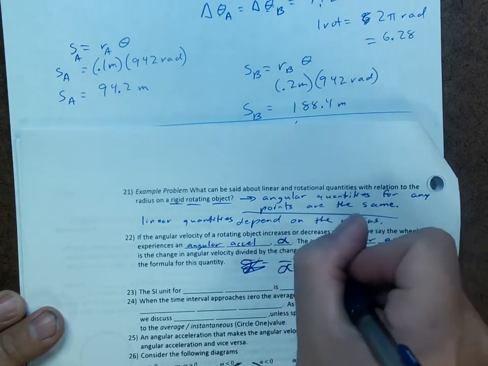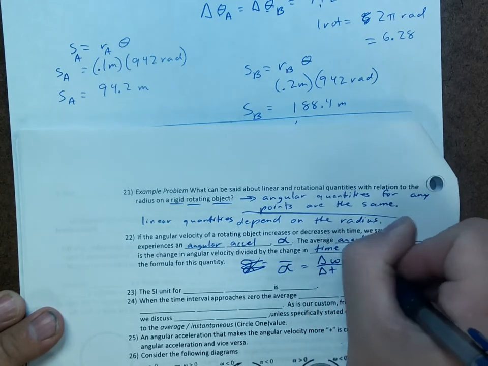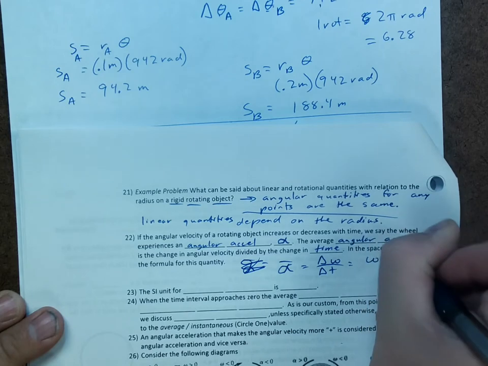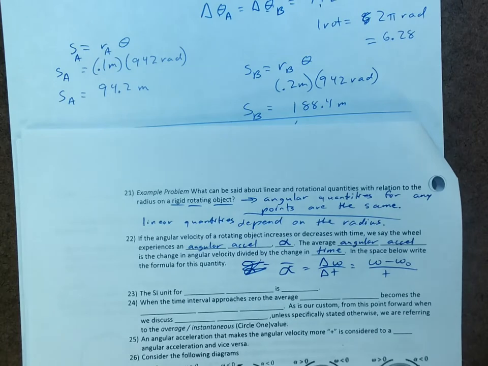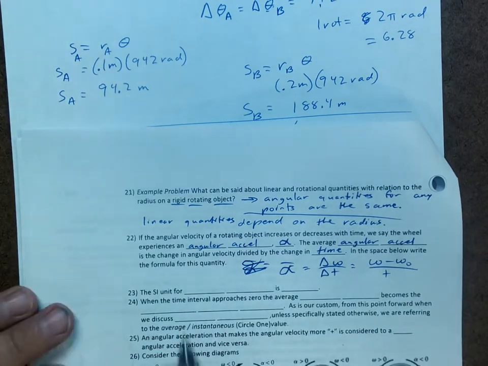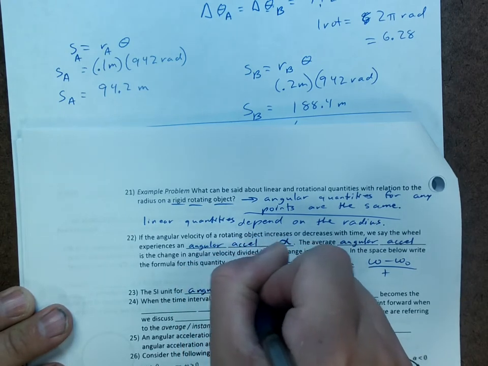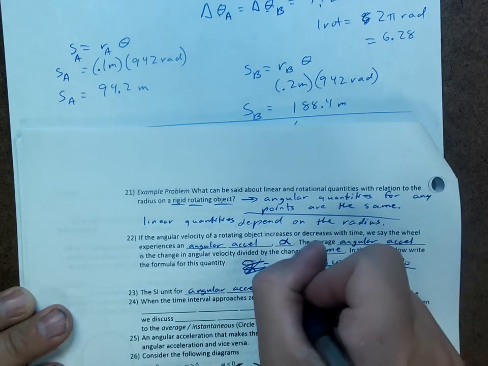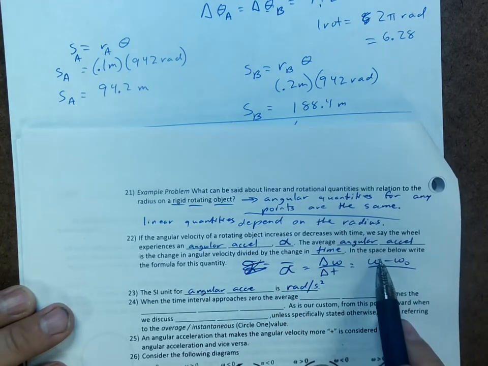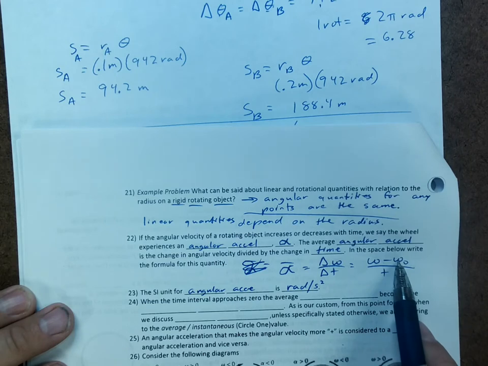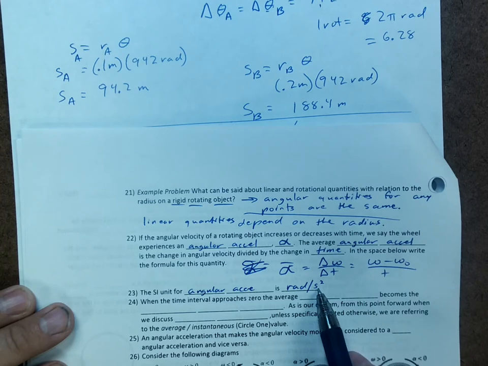Average angular acceleration is the change in angular velocity over the change in time. Omega final minus omega initial. Okay. The SI unit for angular acceleration is radian per second squared. And you can see that in the formula. You'd have a radian per second on top with the angular velocity. When you divide by time, the time would be in seconds, which gives you a squared unit of time on bottom.